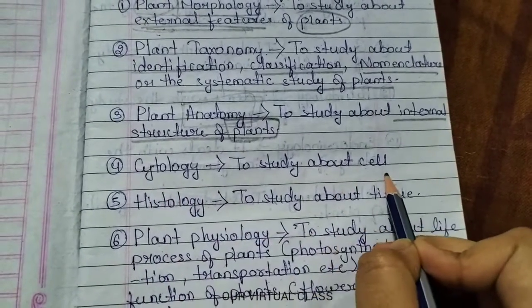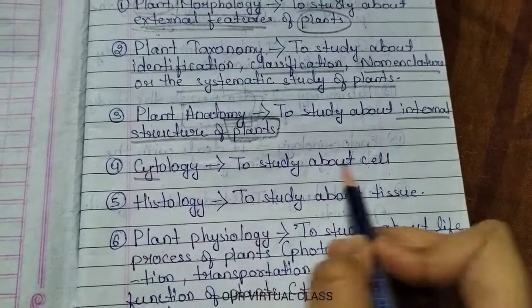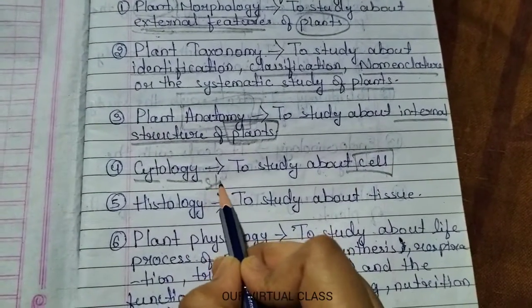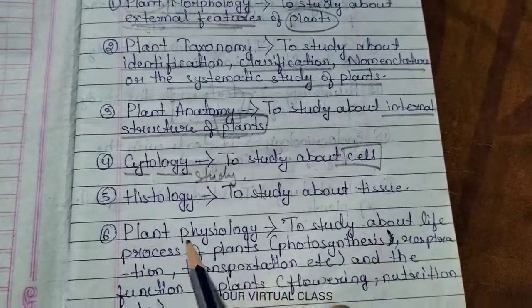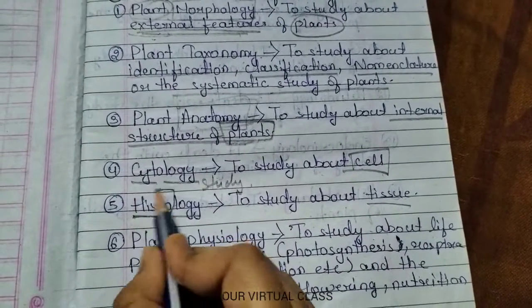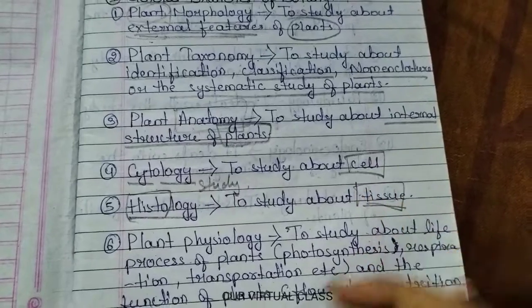Now is cytology. Cytology means the study of cells. From cyto, you have to remember cell, and logy means study. We all know that, it's so basic. Now for histology, it is tissue. From histo, we have to remember tissue.